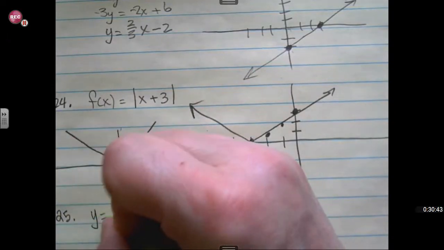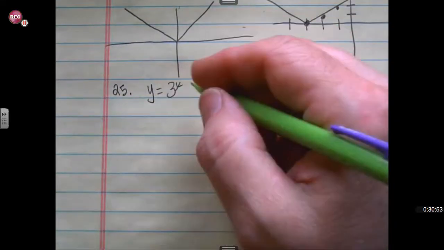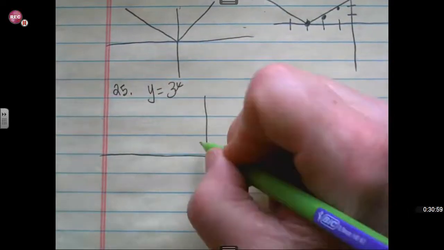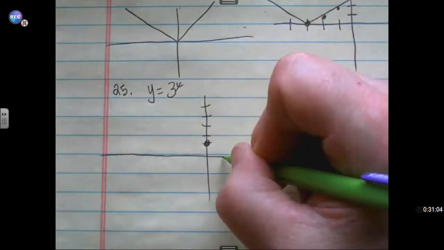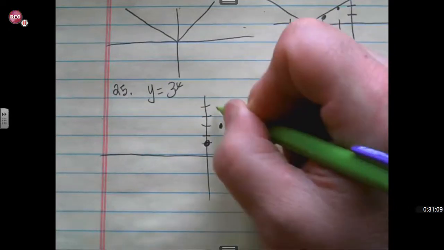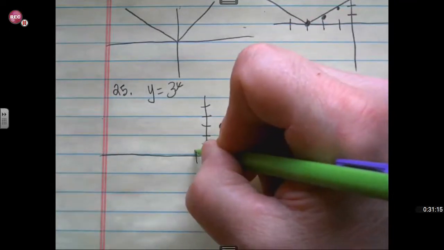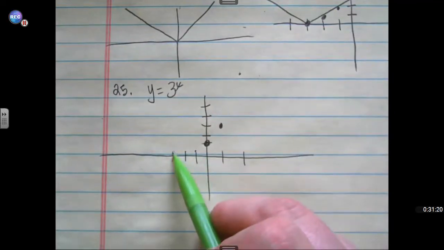25, y equals 3 to the x. Remember, that's exponential. So the parent function, it basically could be 3 to the x. If I plug in 0, anything to the 0 power is 1. If I plug in 1, I get 3 to the first. If I plug in 2, I get 9, way up here somewhere. If I plug in -1, I get 1/3. If I plug in -2, I get 1/9. And if I plug in -3, I get 1/27.